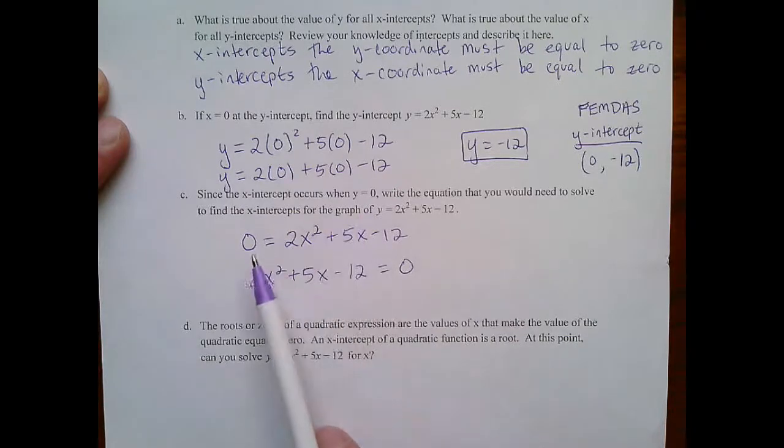If I'm letting y be equal to 0, we know that for x-intercepts, the y-coordinate is 0. So by solving this equation and finding values for x that make it true, in essence, I would be finding the x-intercepts. I'd be finding the roots. I'd be finding the zeros. So these are the x-intercepts of the quadratic function.